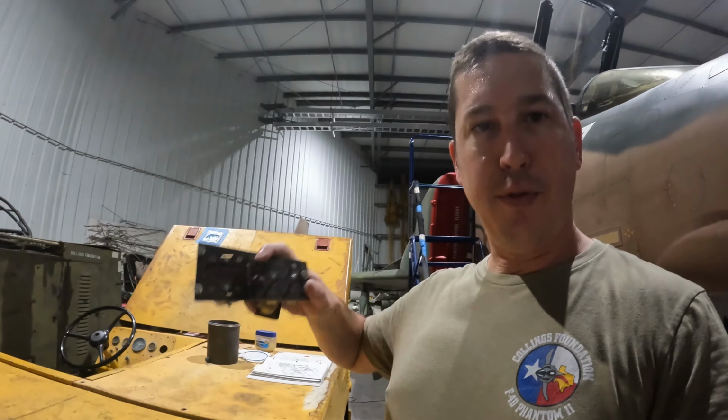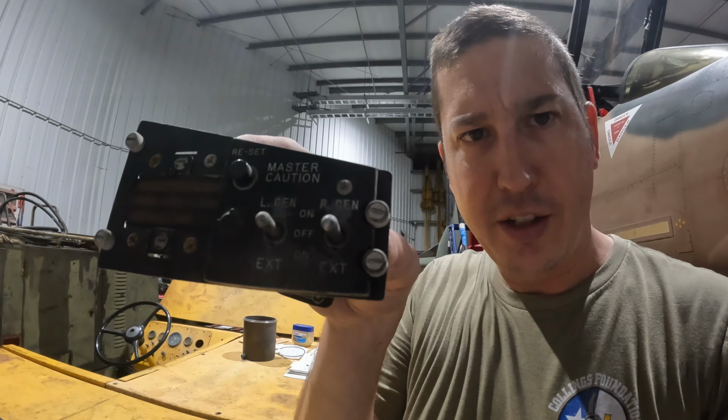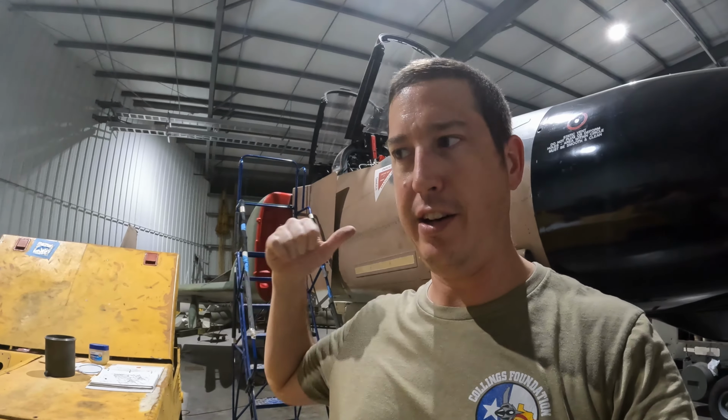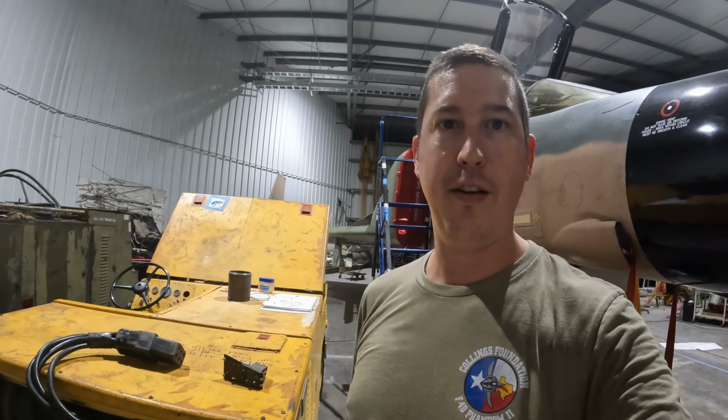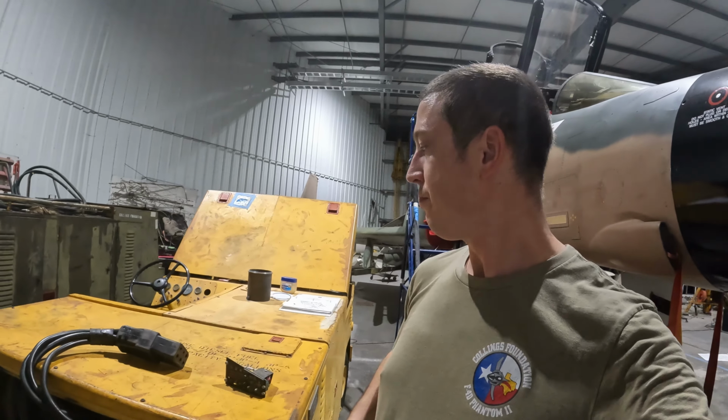So that 28 volts comes up to the generator switches, and when you put them in the down position for external power, that turns on all the electrical systems in the aircraft, and then it will accept ground power. You have to manually switch it on.